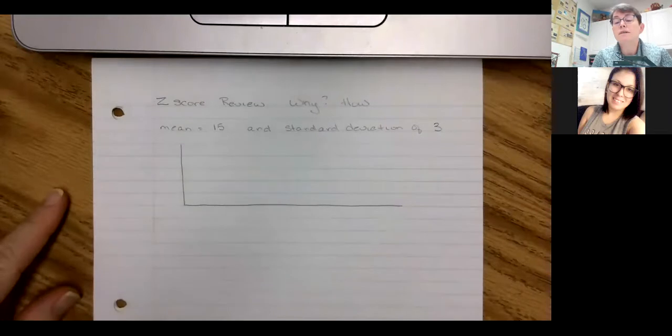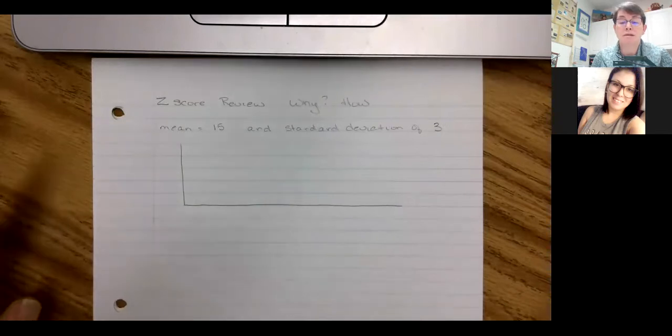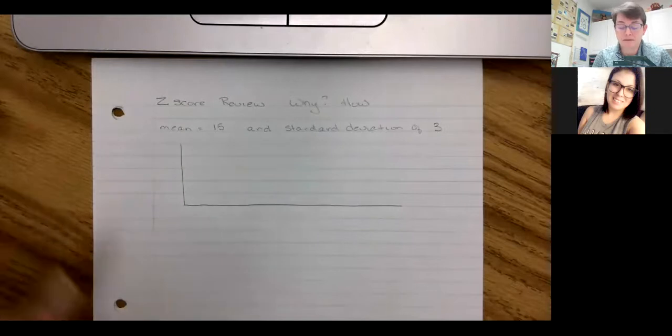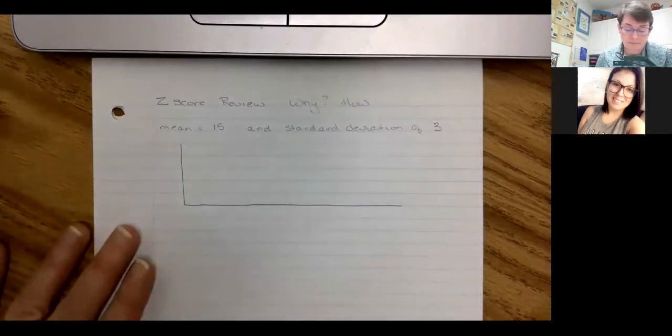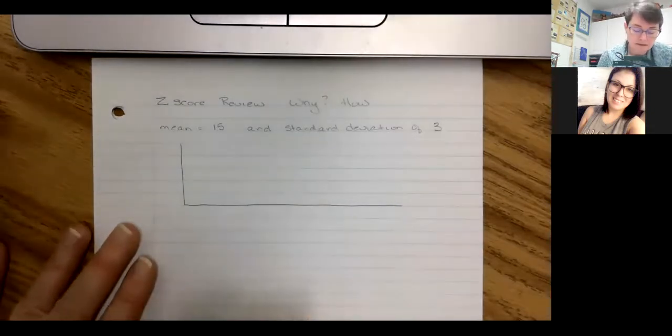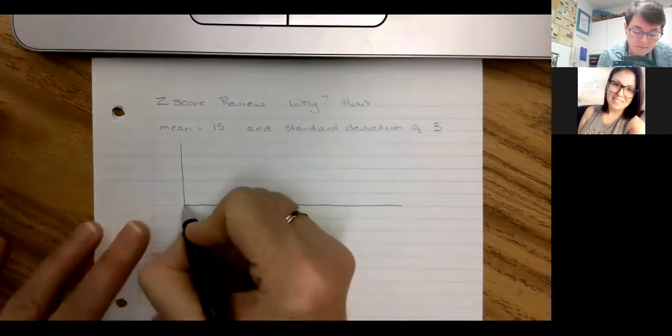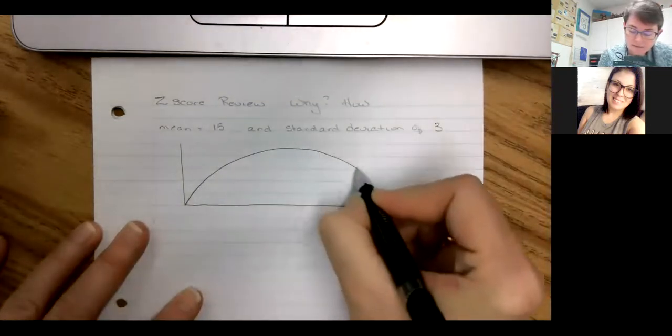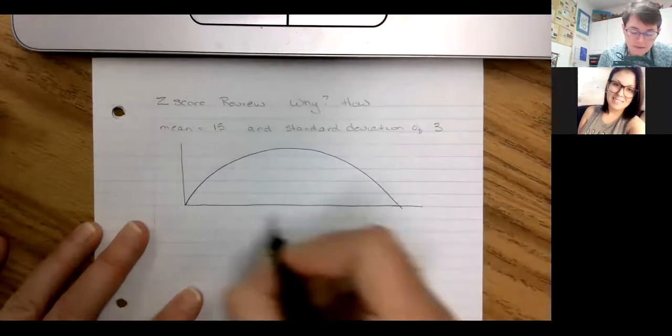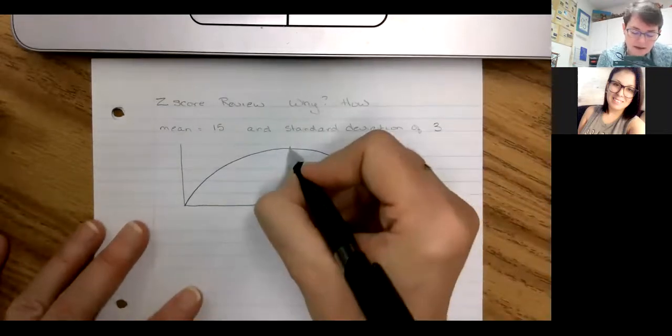In your mailbox when you get back tomorrow, there's an assignment, another stats one, but it's short. And it's just mostly by the end of today, you'll have it all covered. So I'm gonna draw my curve, and then I'm gonna divide it out like always.